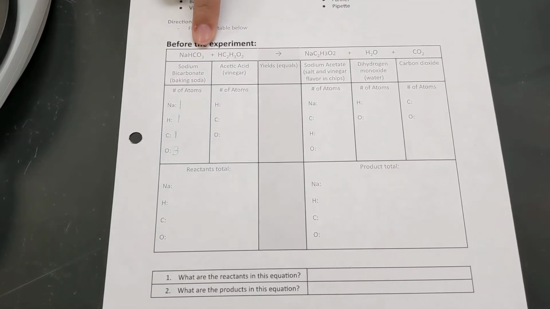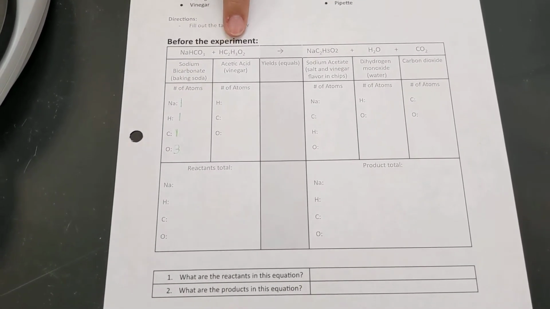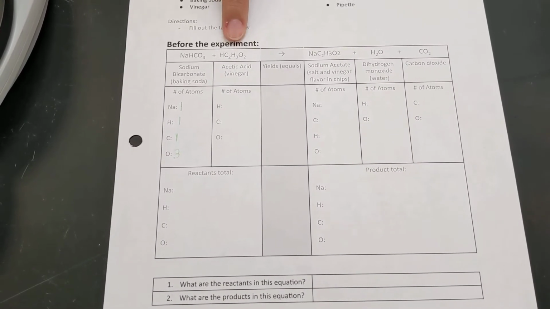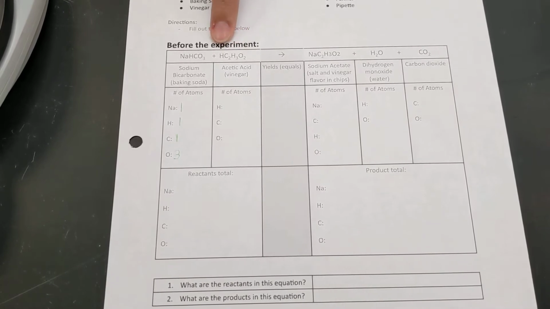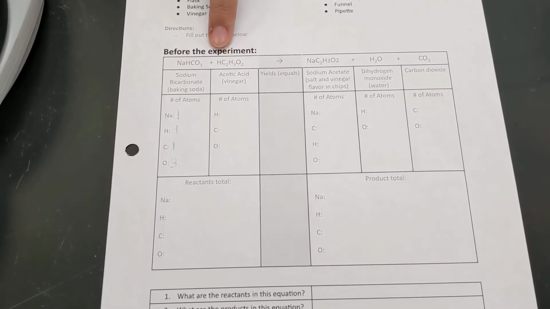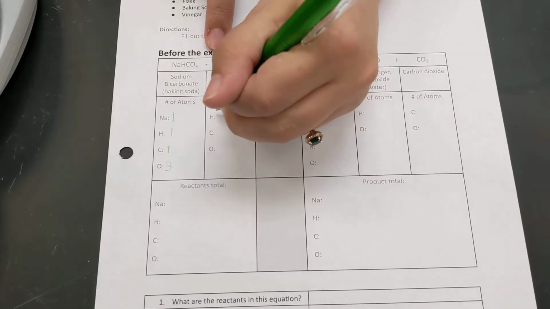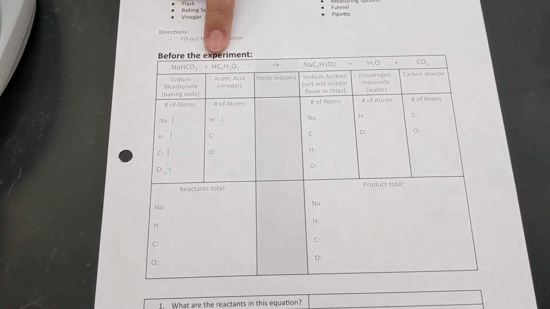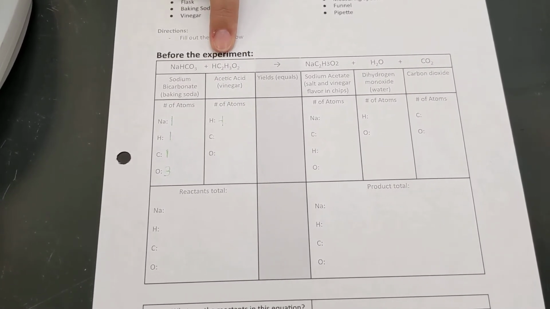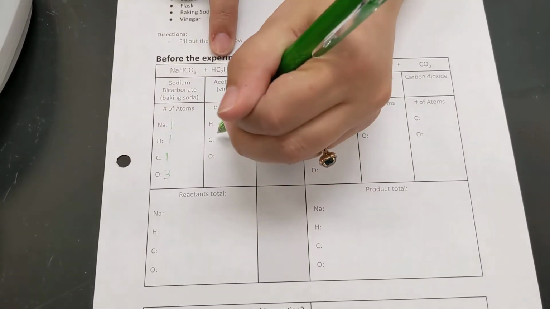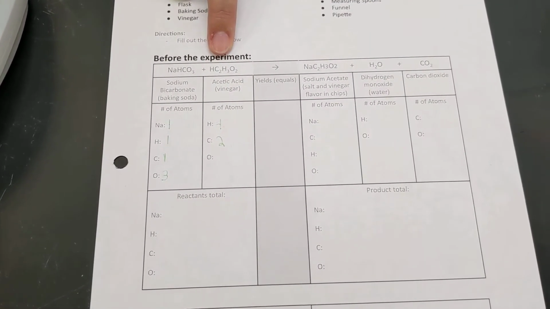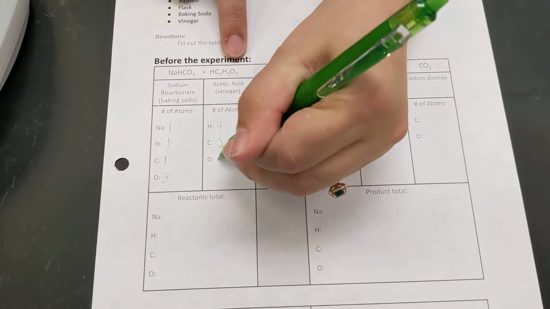Okay, now we're moving on to the vinegar. If you look at the equation, there's 2 H's in there for some reason, but they're separated. So we need to make sure we add those 2 together. So there's going to be a total of 4 hydrogen atoms in the vinegar. There's also going to be 2 carbon atoms in the vinegar. And then there's 2 oxygen atoms in the vinegar.